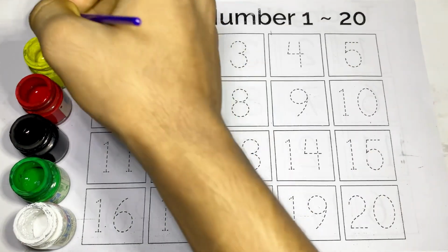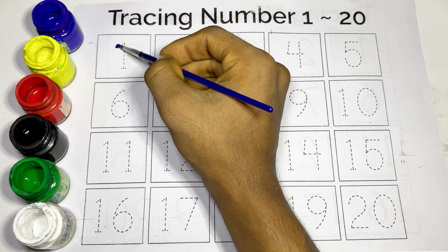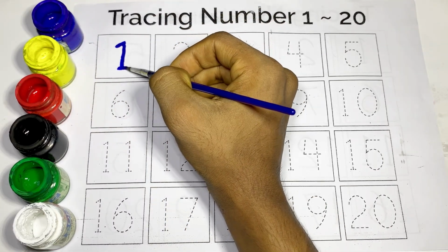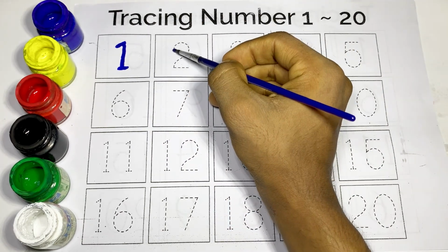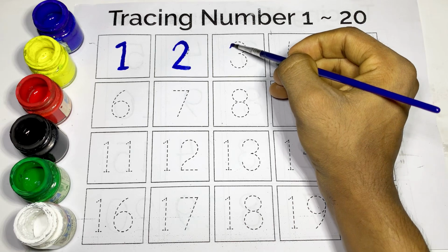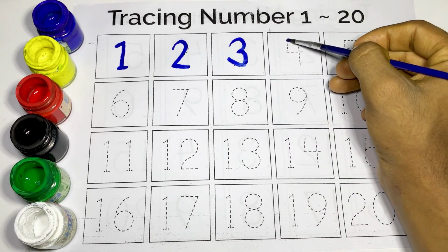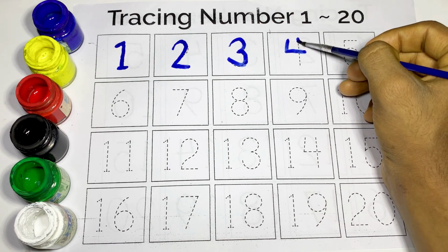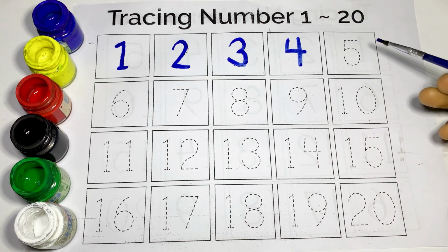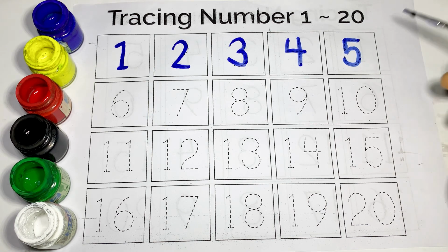Now I draw numbers, and first I draw 1 and use blue color. O-N-E, 1. 2, T-W-O, 2. 3, T-H-R-E-E, 3. 4, F-O-U-R, 4. 5, F-I-V-E, 5.